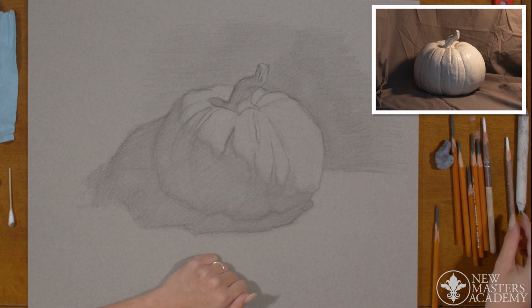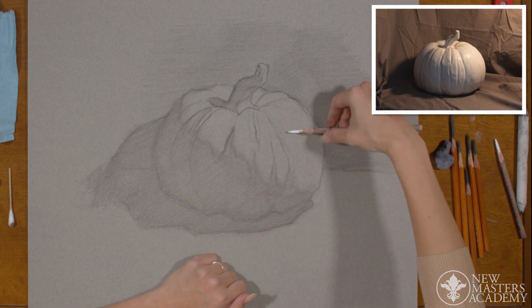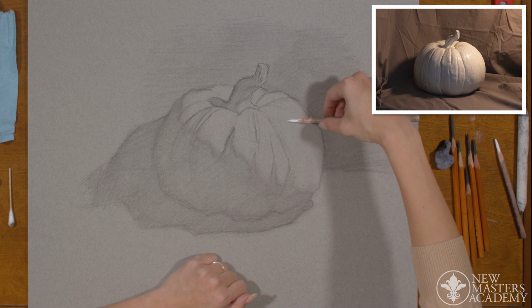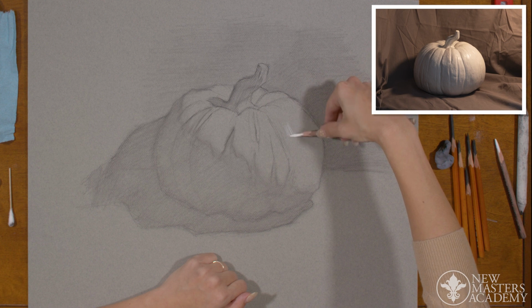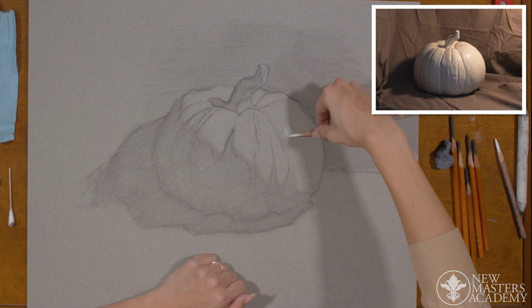Now, before I get started working on my shadow mask, I'm going to mark the brightest point on the pumpkin. I'm going to lay in some of these highlights, and you don't have to go crazy when you're just marking it down.